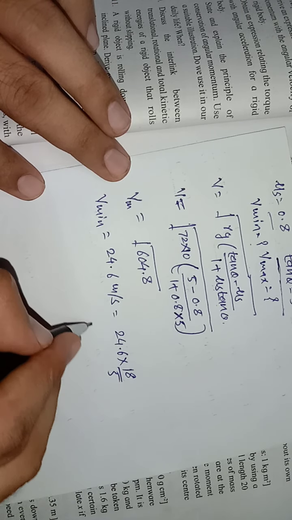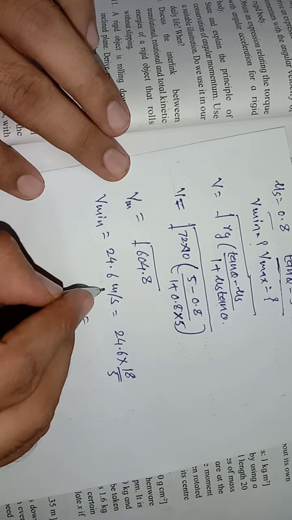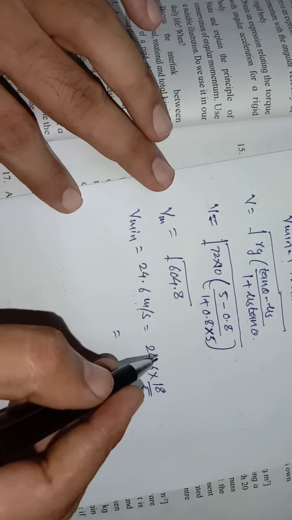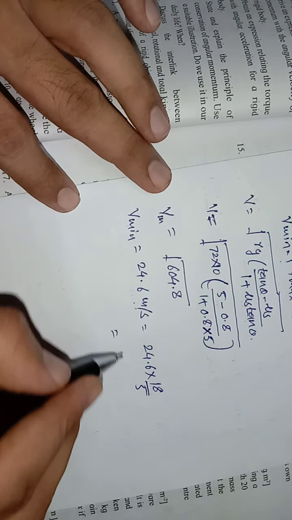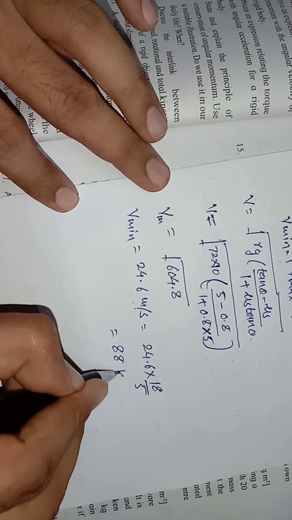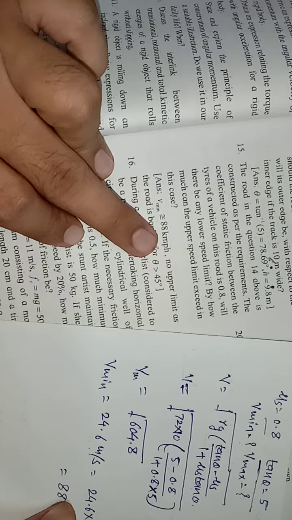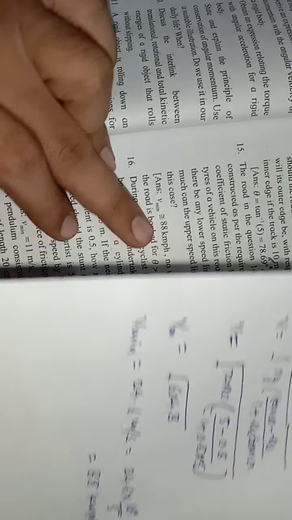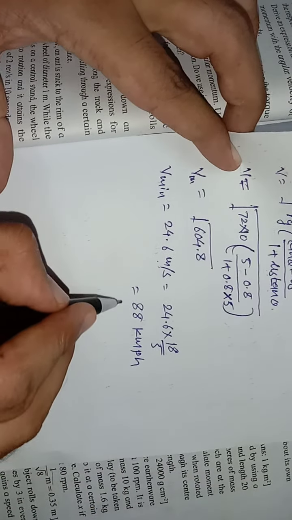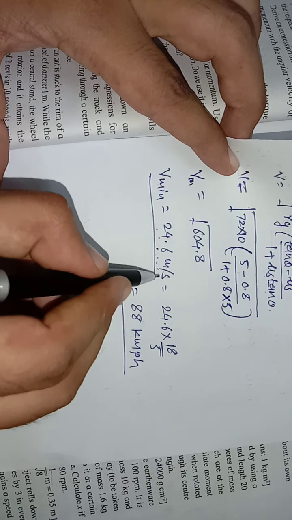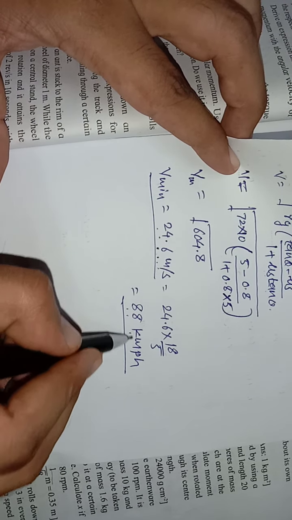By multiplying this, meter per second is converted into kilometer per hour, and we get the answer as 88 kilometer per hour. Here that answer is given as 88 kilometer per hour. So v minimum we already calculated. v minimum is equal to 24.6 meter per second or 88 kilometer per hour.